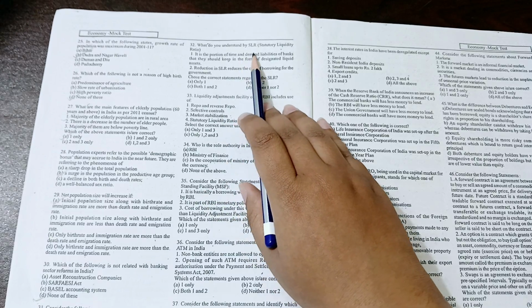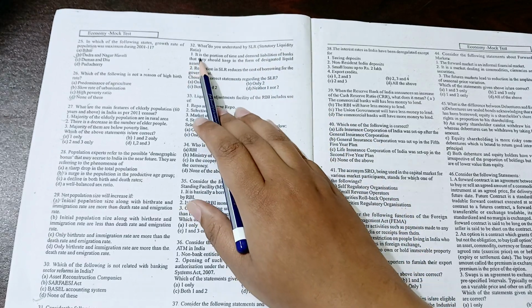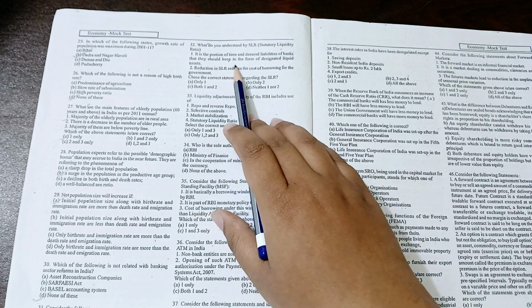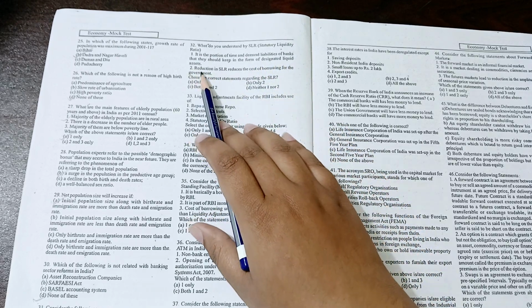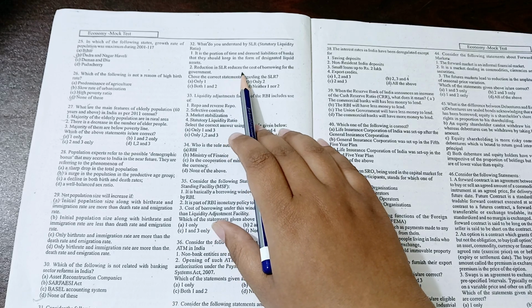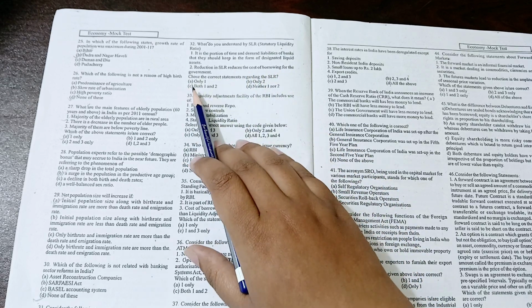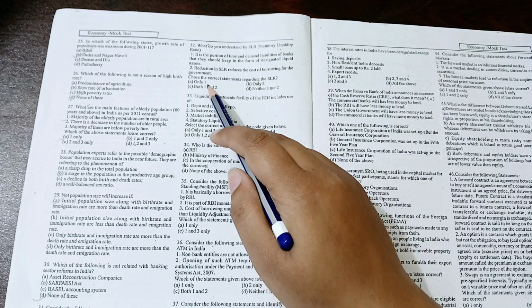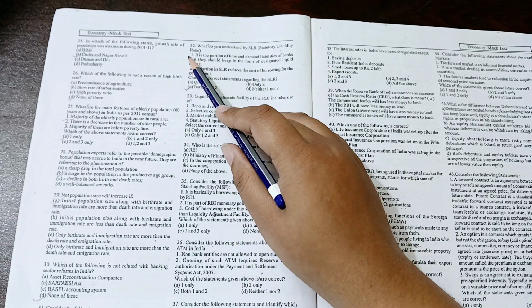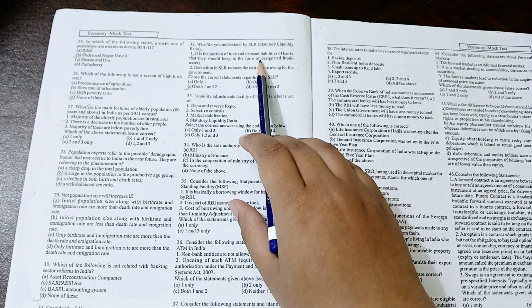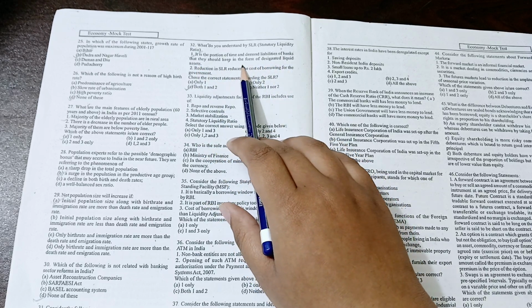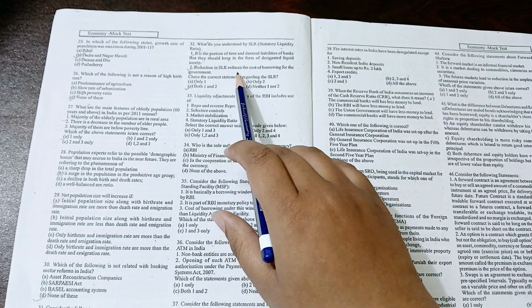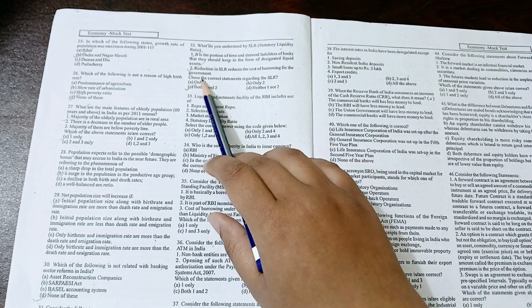What do you understand by SLR, statutory liquidity ratio? It is the portion of time and demand liabilities of banks that they should keep in the form of designated liquid assets. Reduction in SLR reduces the cost of borrowing for the government. Choose the correct statements regarding the SLR. The answer is option C, both 1 and 2. It is the portion of the time and demand liabilities of banks that they should keep in the form of designated liquid assets, and reduction in SLR reduces the cost of borrowing for the government.